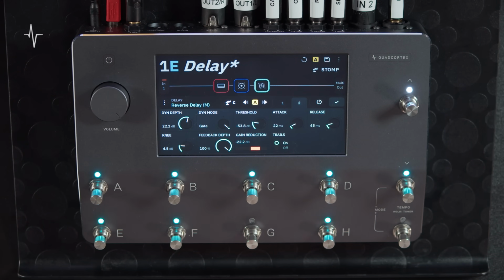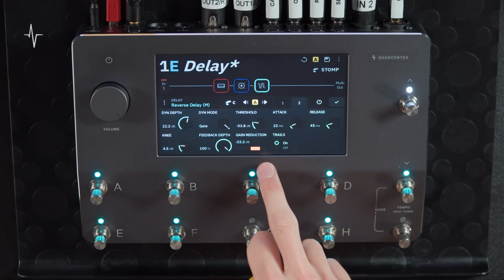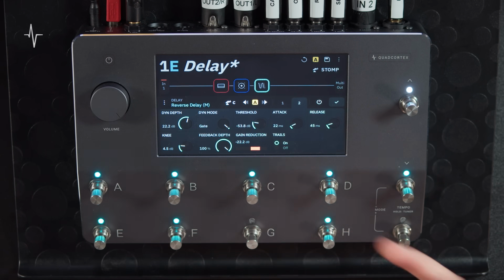Next, we've got a gain reduction meter, and we've been seeing this working as I've been demoing. It's showing in real time the amount of gain reduction applied to your delay repeats. And next to that, we have a trails option where you can either choose to have the trails of the delays repeat over preset changes, or to have them cut off when you change a preset.